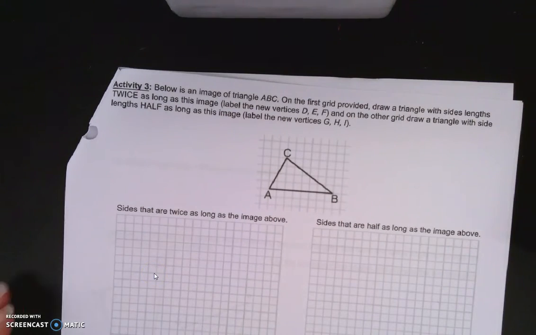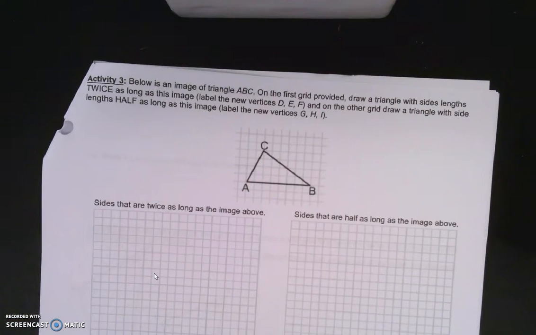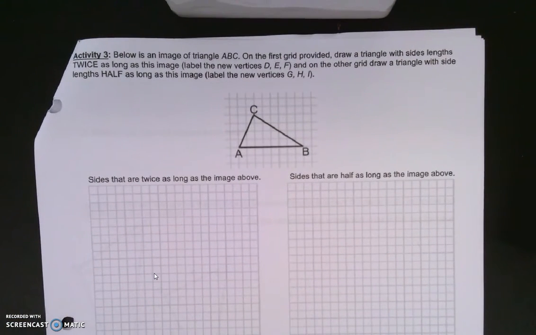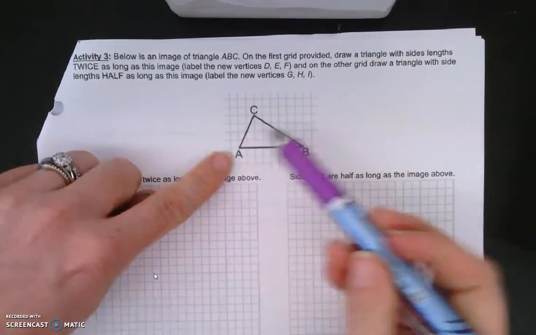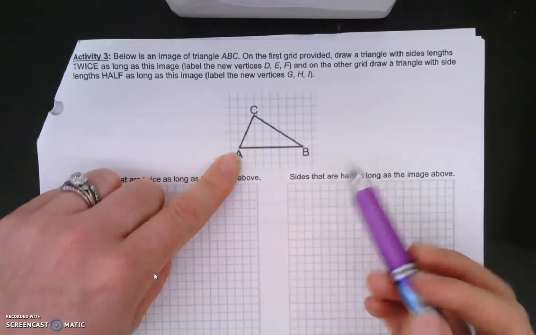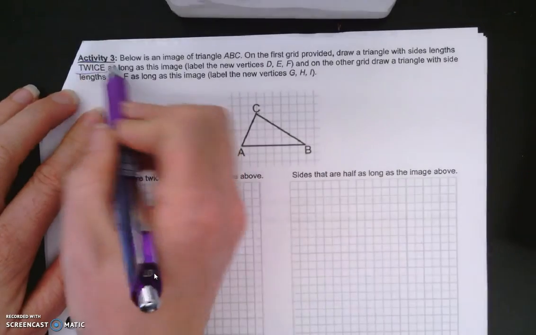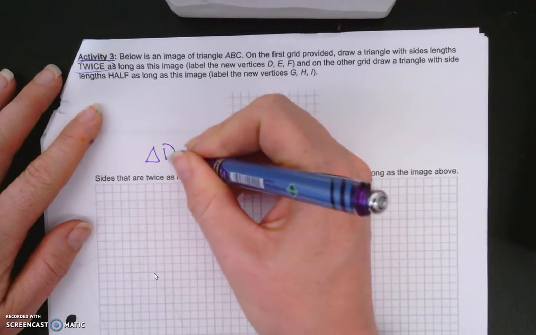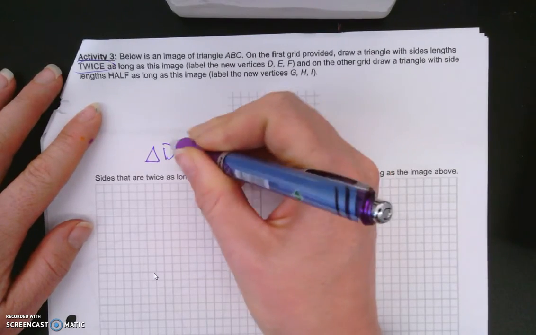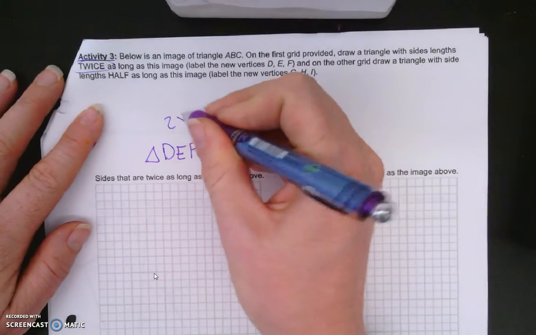Let's continue our activity on page 37 with activity 3. Now we're going to be looking at another shape, and let's see if these relationships continue if we're dealing with a triangle. So below is an image of a triangle, ABC. On the first grid provided, draw a triangle with side lengths that are twice as long, and we're going to label these vertices as triangle DEF. And on the other grid, we're going to have one that's half as long.